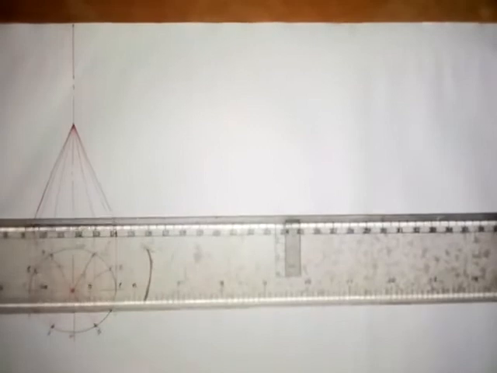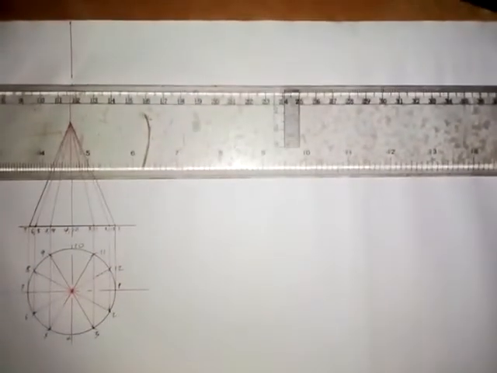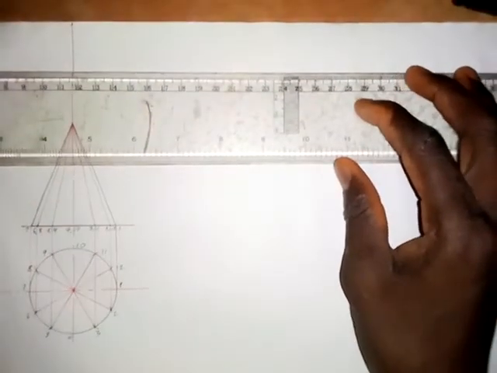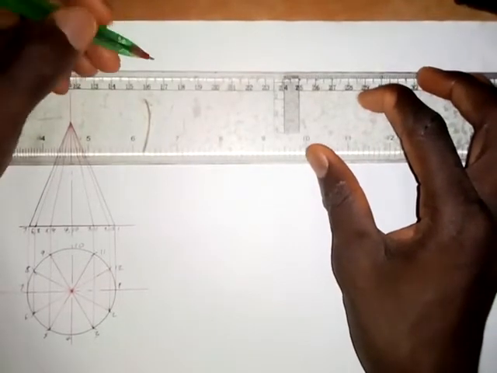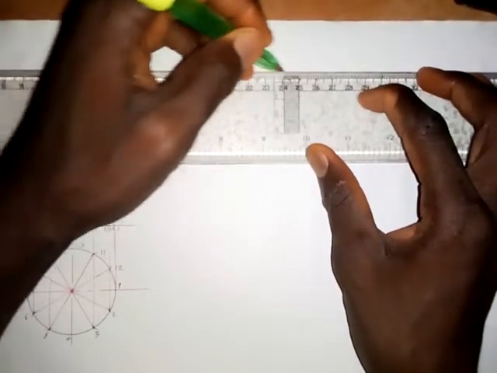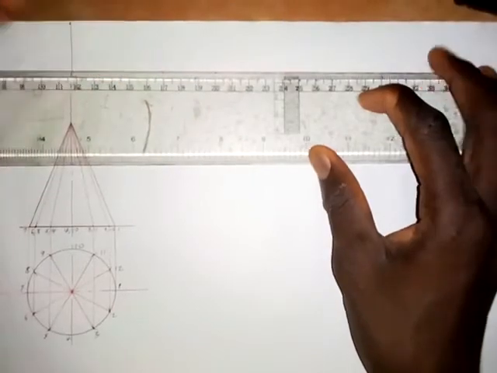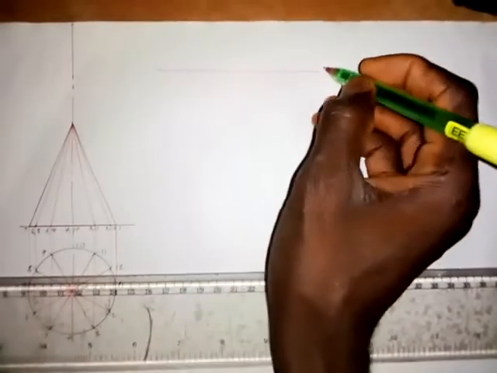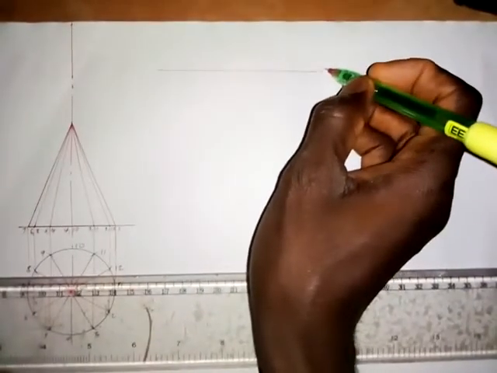So the next thing that we are going to do is to produce the surface development. I do my own in this way, and I'm going to explain how some people do their own and how I do my own. That's what I'm going to do first. To produce the surface development, come to this point and draw a horizontal line like this. Call this point, point O.